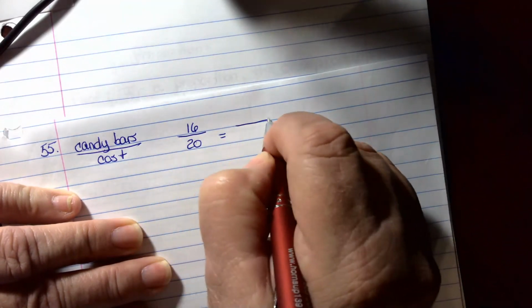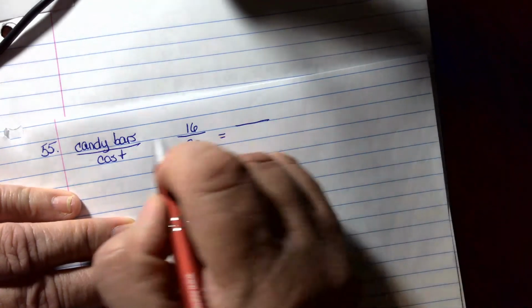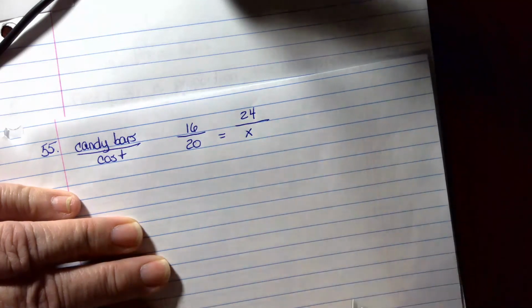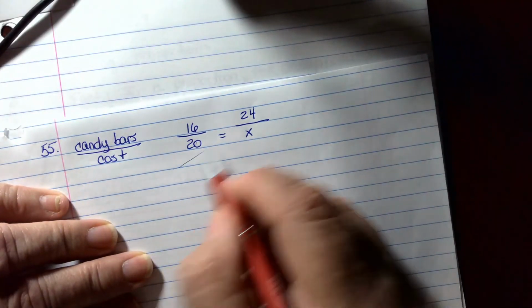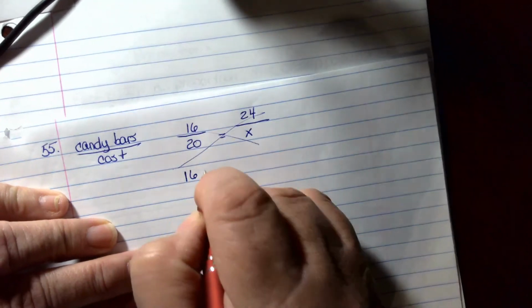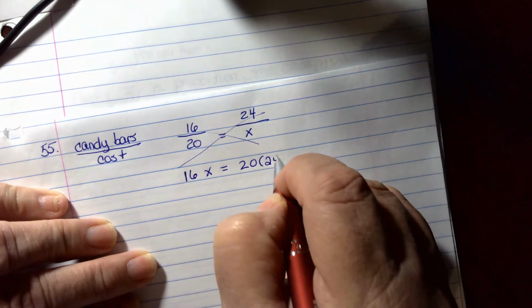And the question is, how much do 24? Well, 24 is the number of candy bars, and I'm looking for the cost. So now I'm ready to do my cross products, and 16 times x equals 20 times 24.